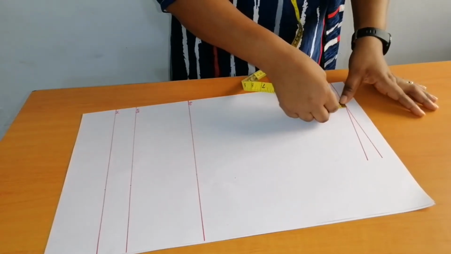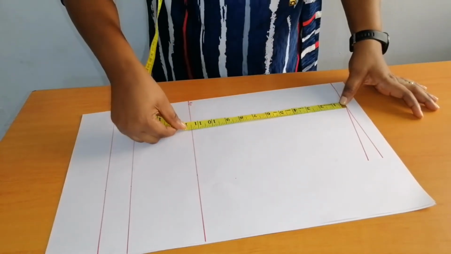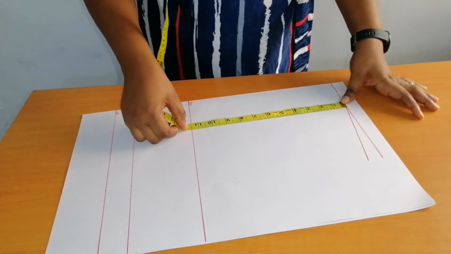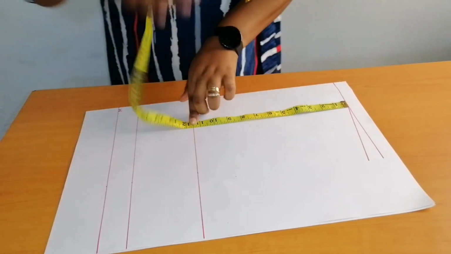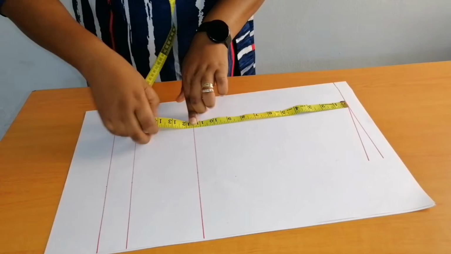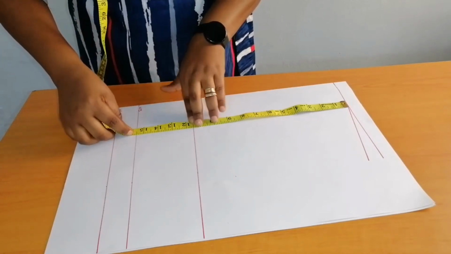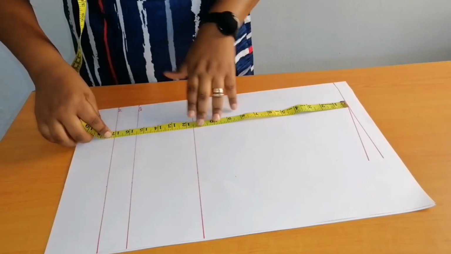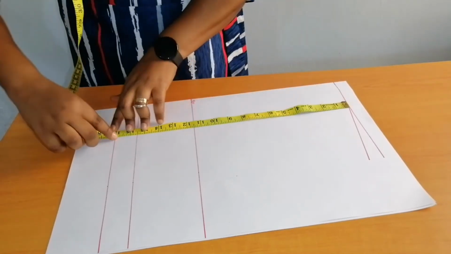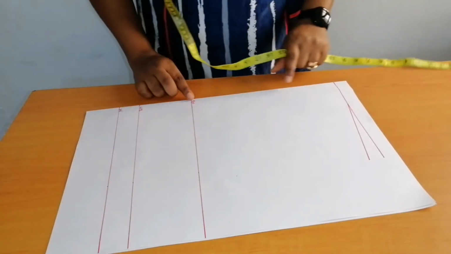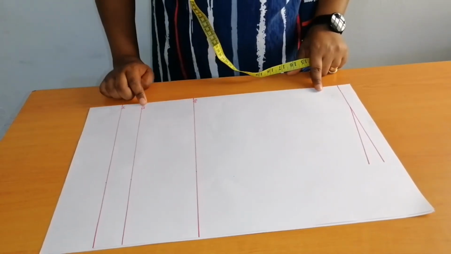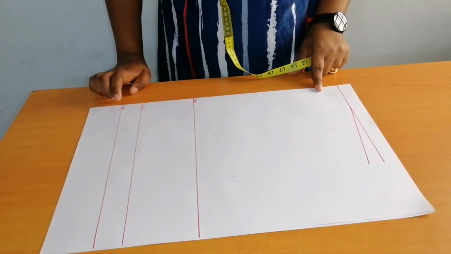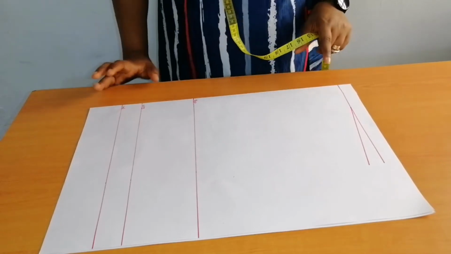Shoulder to my bust point is 11.5 inches. Shoulder to my underbust is 15.5 inches. This is the line. Then shoulder to my waist is 17 inches. BP stands for bust point, UB stands for underbust, and W stands for waist.